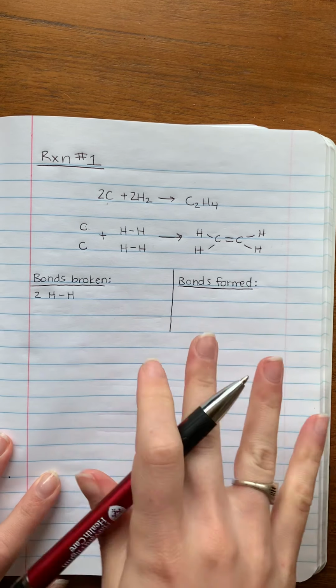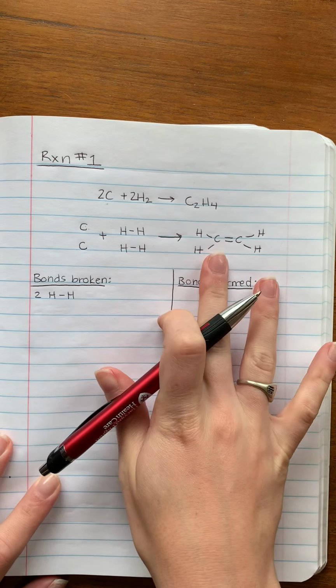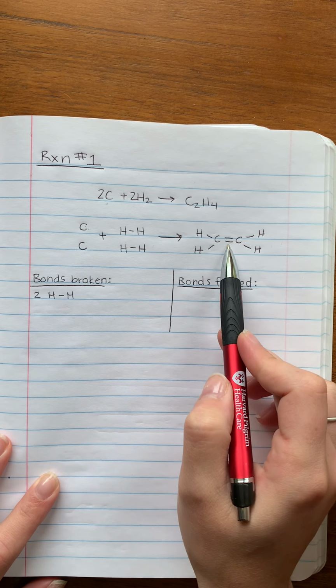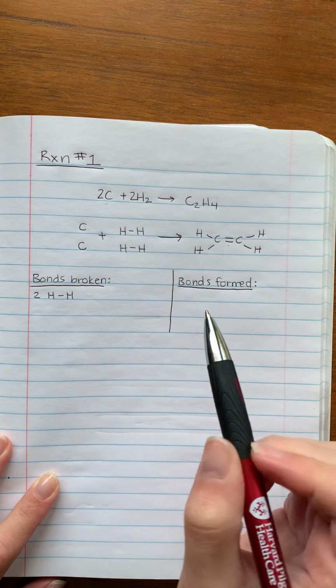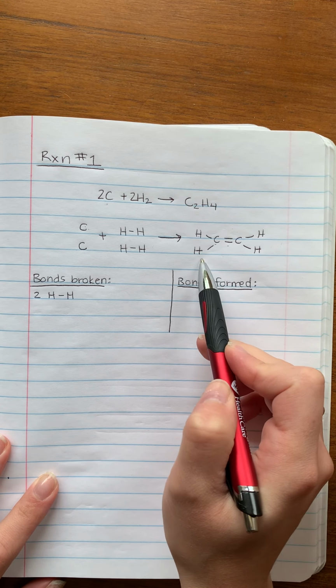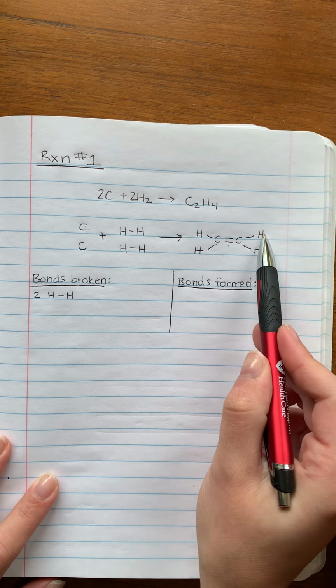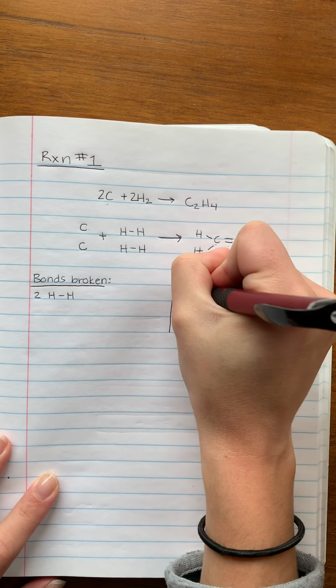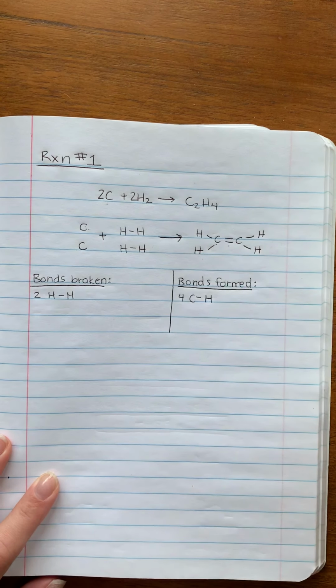Over here, I did say earlier that we needed to break 5 bonds. Remember that this is just one bond, even though it's a double bond. So here we've got a C-H bond, another C-H bond. If we jump to the other side, we've got a third C-H bond and a fourth C-H bond. So we've got 4 C-H bonds.